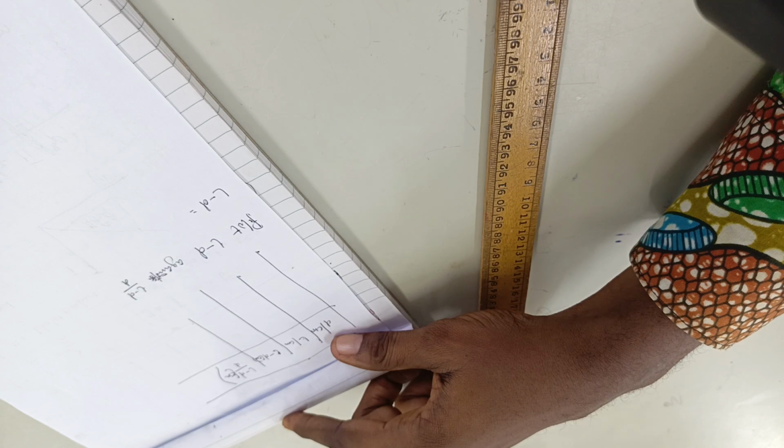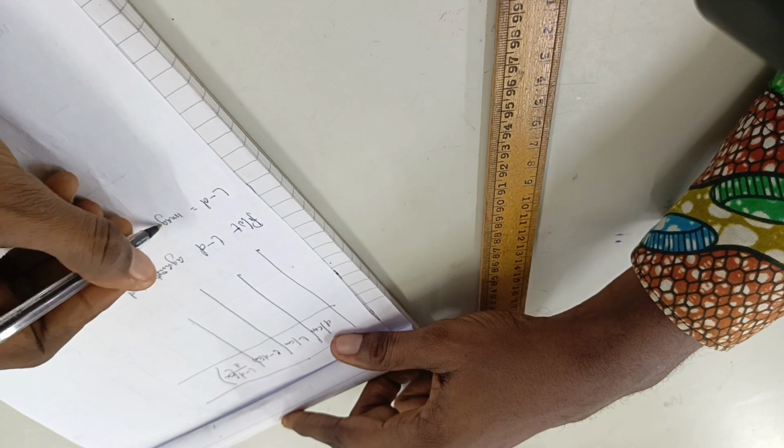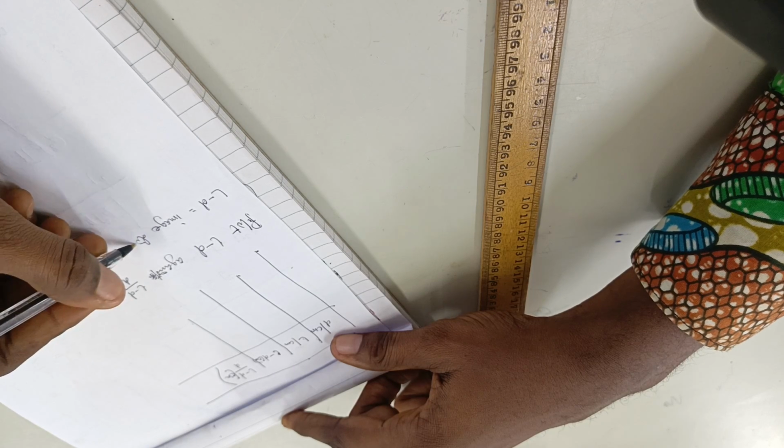L minus D is the image distance. This is the image distance.